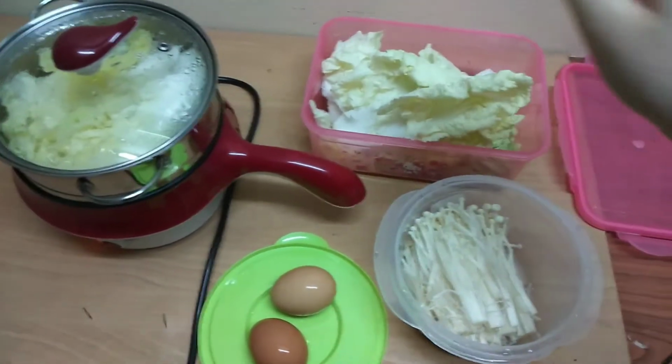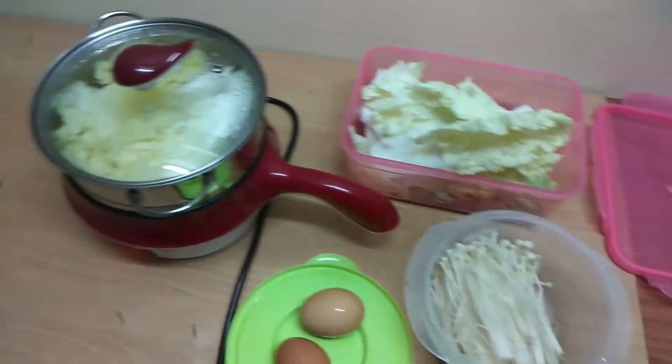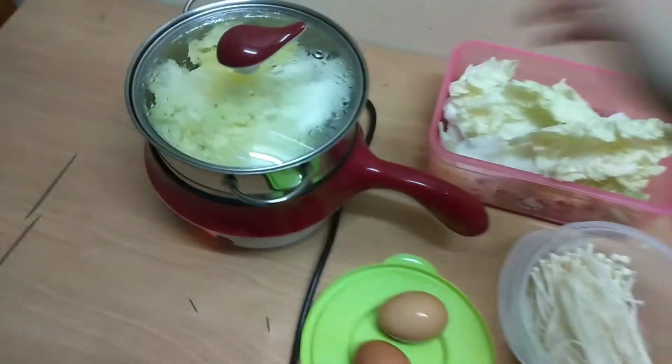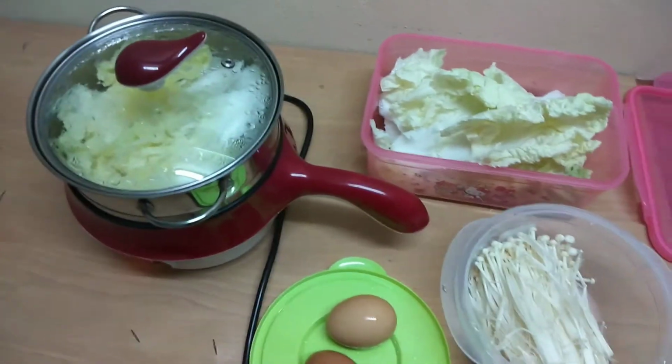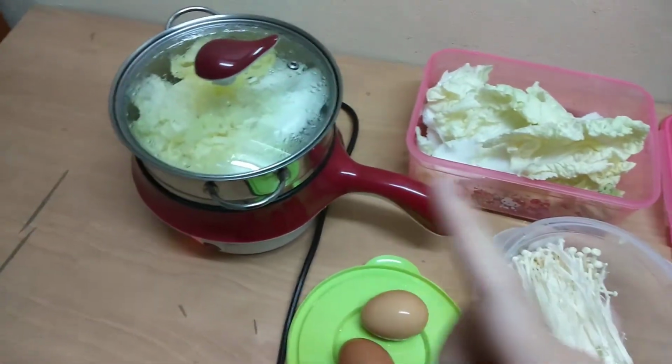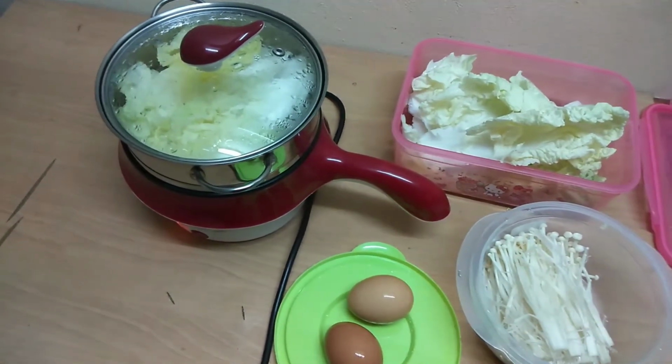So we're gonna put the cabbage leaf in the steam pot. Here, it's too hot. Wait, it's a bit too hot. So we're gonna put the leaf here, which I already did, obviously, in the video before.